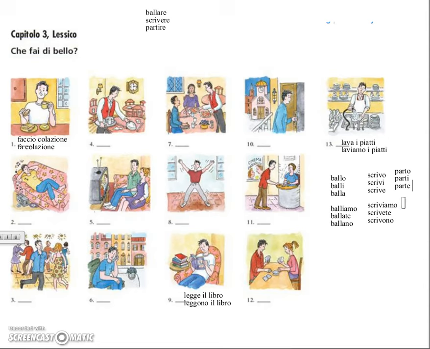In the plural, we have more than one subject. We are leaving, partiamo. You guys are leaving, partite. And they leave, partono.